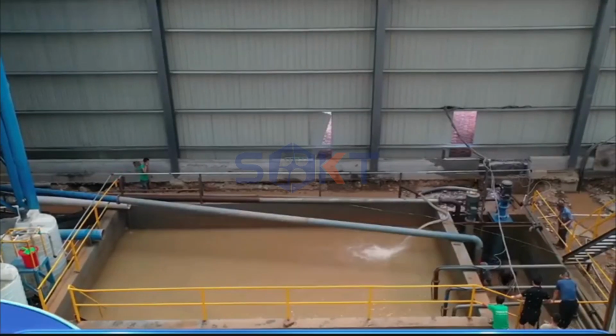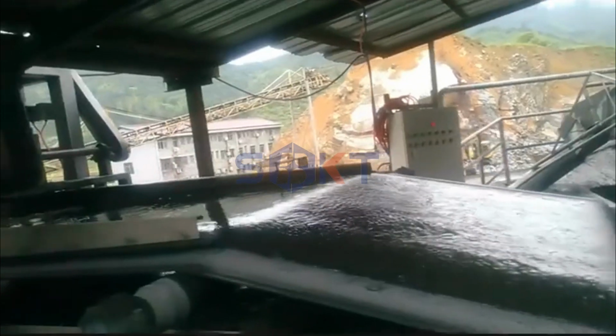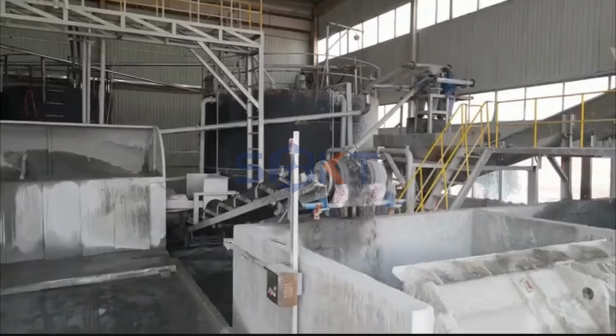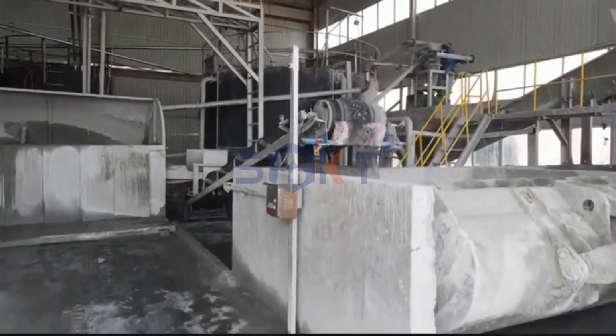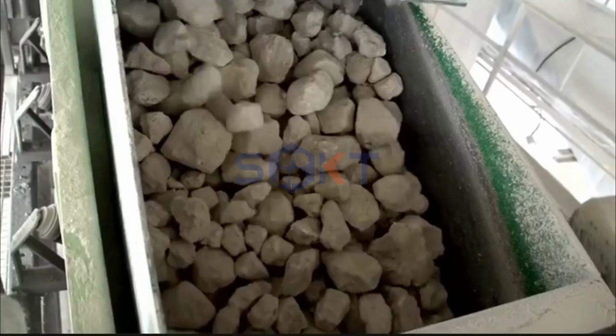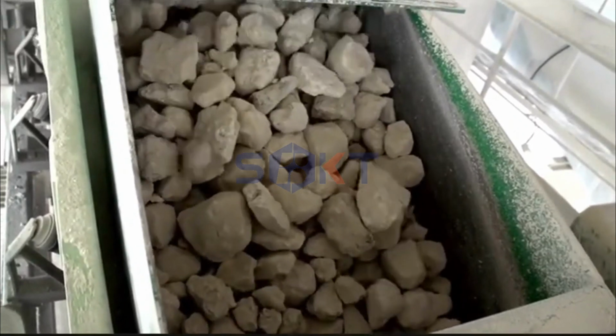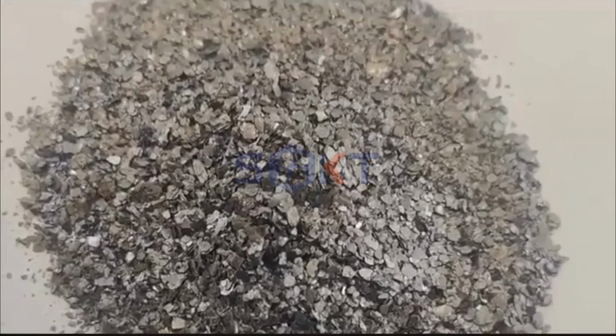Pulping and dosing. Pulping. The ground slurry is transported to the slurry tank to adjust the slurry concentration. Generally, the slurry concentration is controlled between 25% and 45%. The appropriate slurry concentration helps the flotation agent to be evenly dispersed and ensures the effective contact between bubbles and mineral particles during the flotation process.